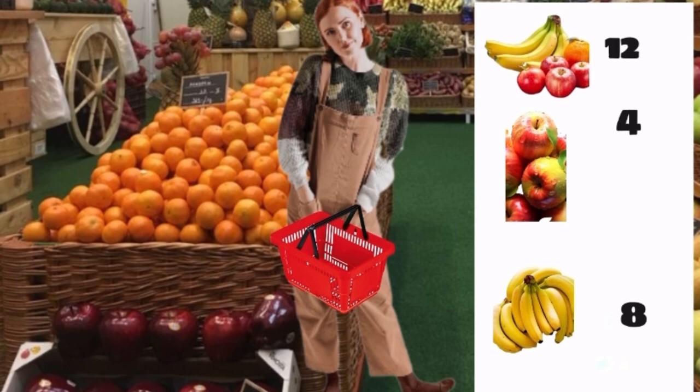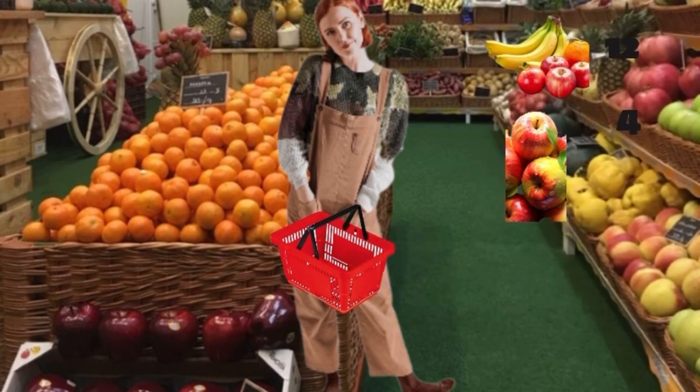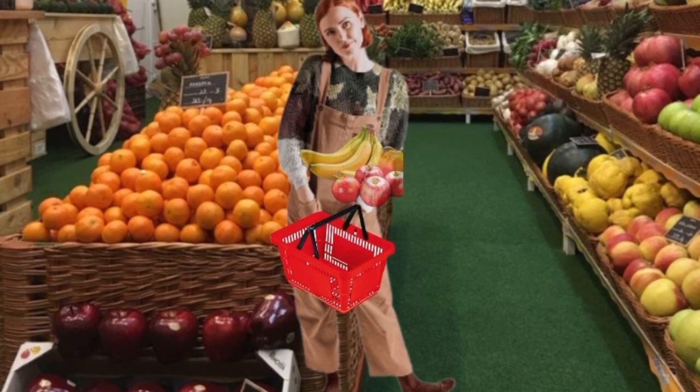Now that we have collected everything, let us give Maya a go-ahead to package these fruits. On the count of 3, let us all say, Maya, you can package your fruits. 1, 2, 3. Maya, you can package your fruits.